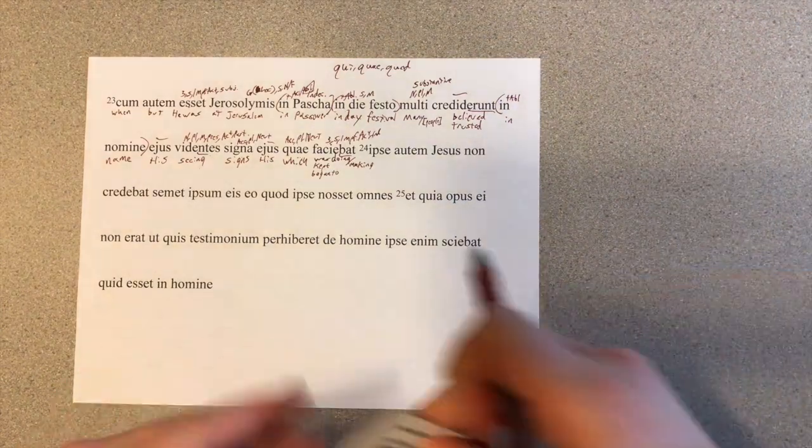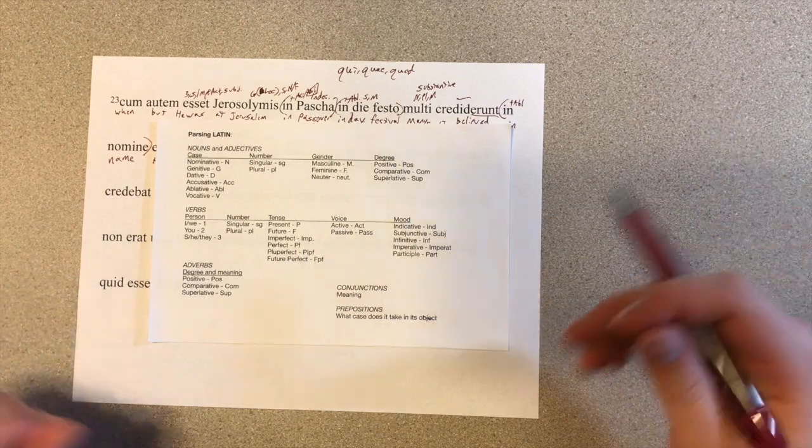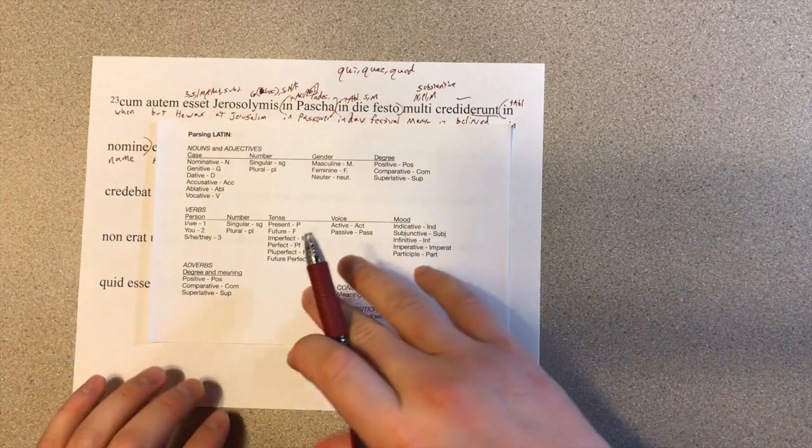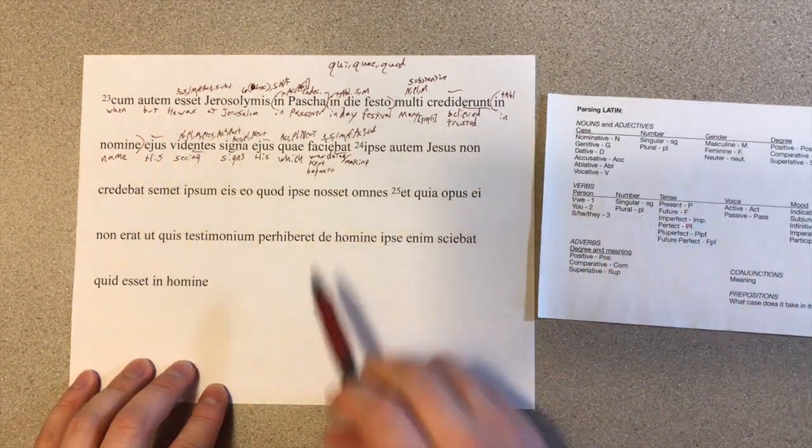Here is our rubric, everything that we're looking for as we go through this text. No, I haven't updated it yet. As I said, eventually I'll get around to it. Well, let's go ahead and get started.